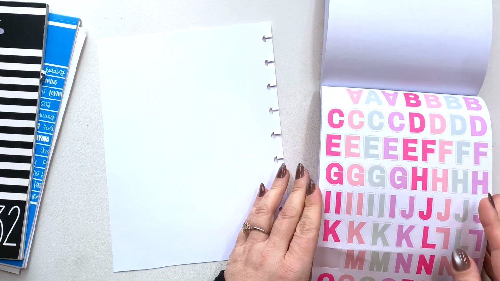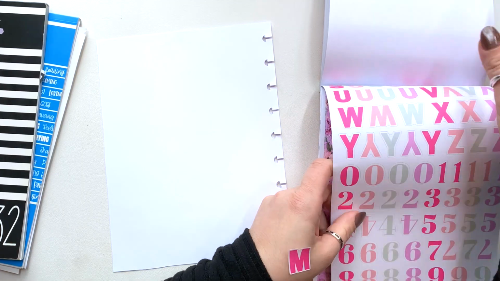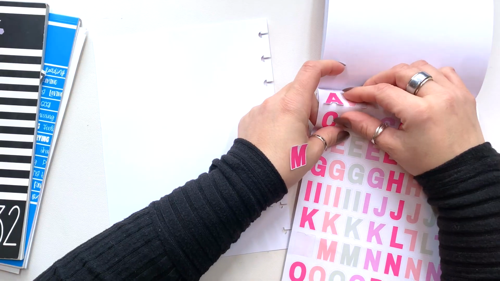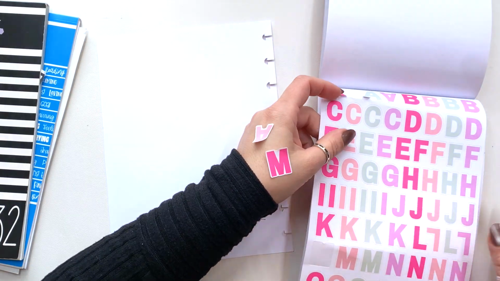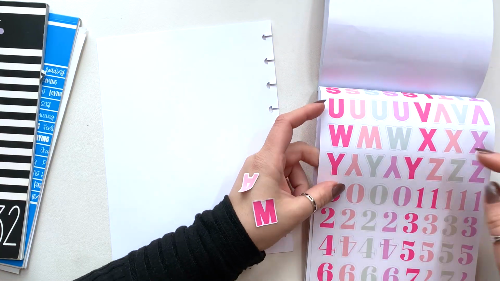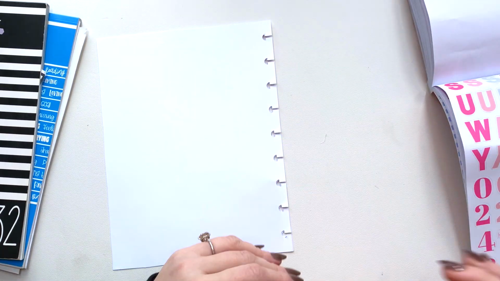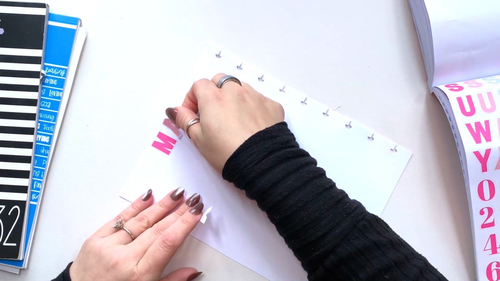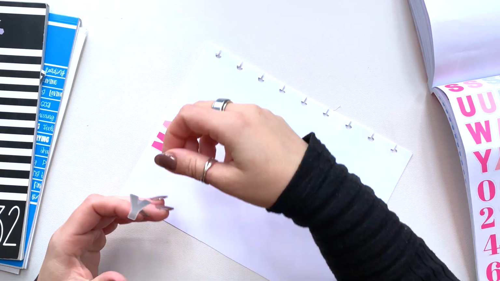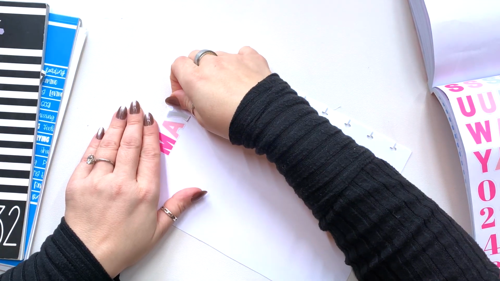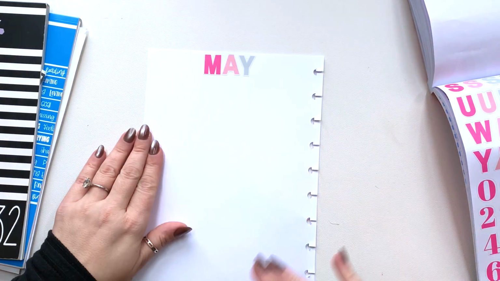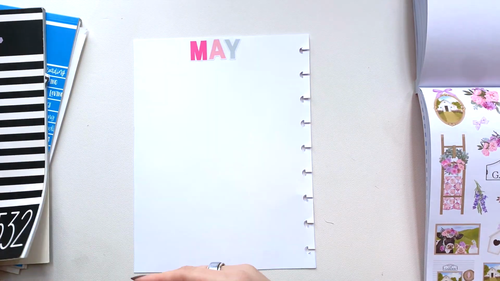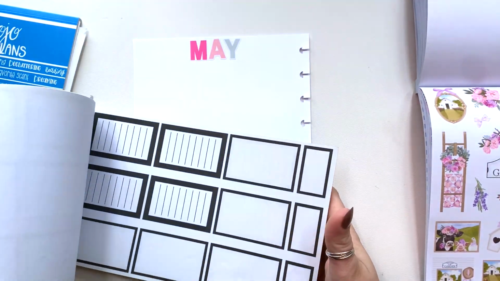I'm going to go ahead and create the word May, and then we'll add currently and then go from there. So hopefully you guys like it as well. And we can go from there. This is only 3 letters, so I'm not using my ruler. I'm also going to be using the leftover borders from my boxes from Mojo Jojo Plans.